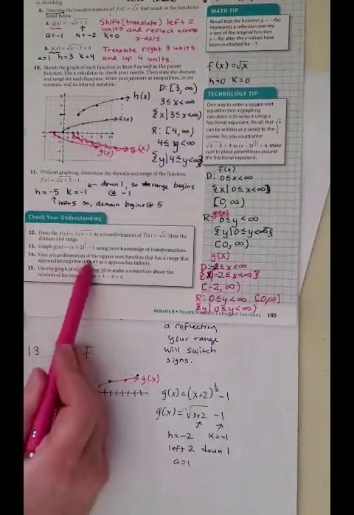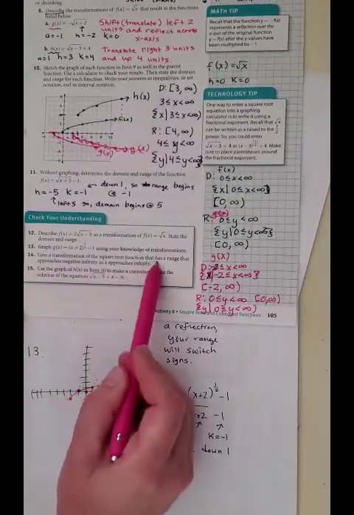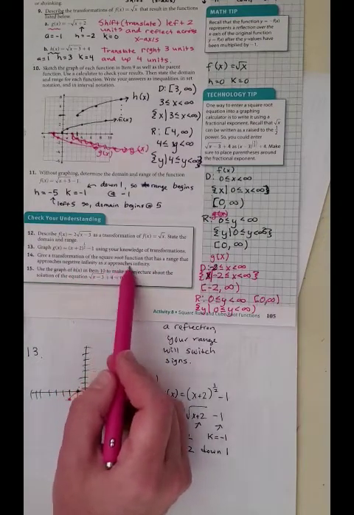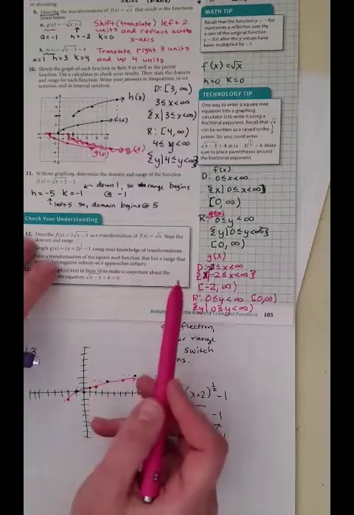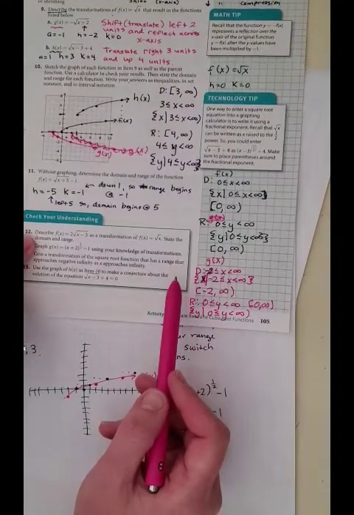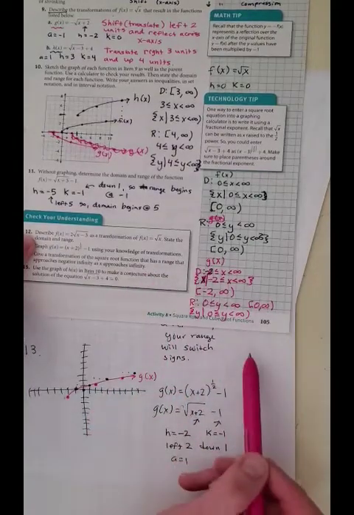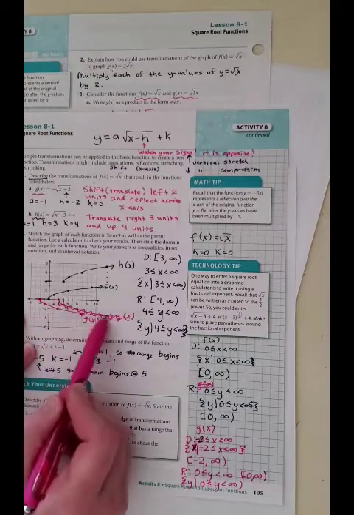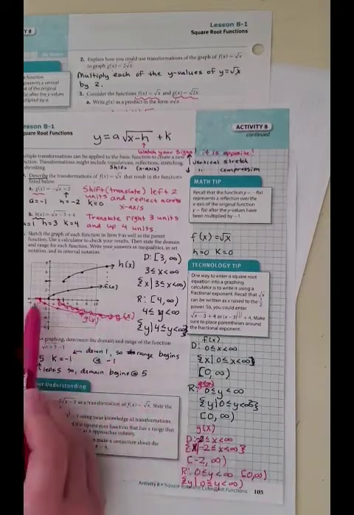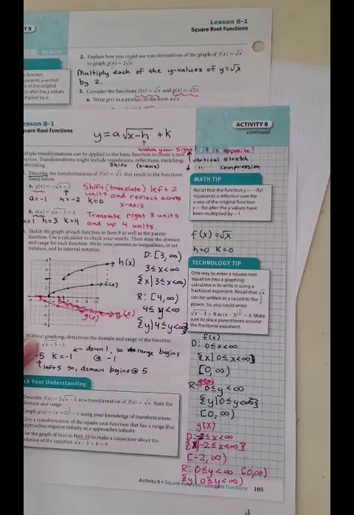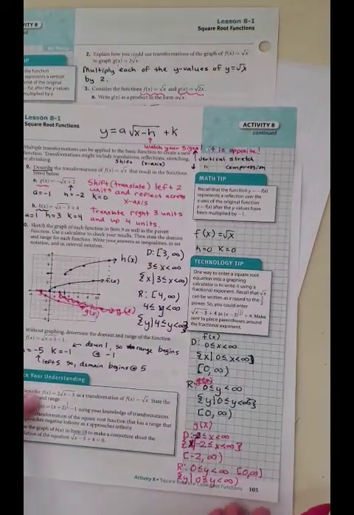All right, next, give a transformation of the square root function that has a range that approaches negative infinity as x approaches positive infinity. Oh my goodness, I just realized that I made an error in the previous notes. So I'm going to go back to this right here. This function, g of x, my range is going downward forever, not upward forever. So I'm going to go back and fix that right now.